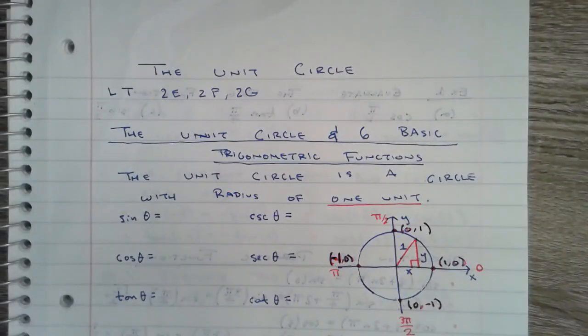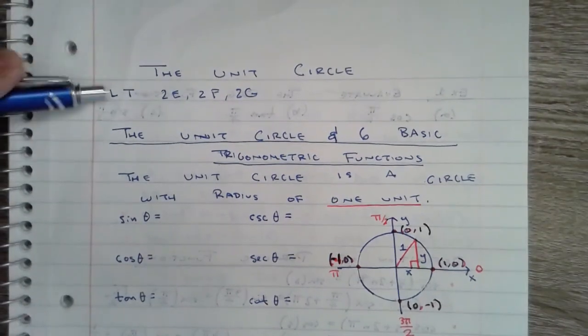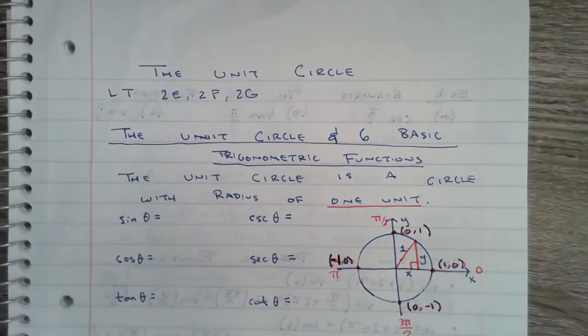Okay, good morning you guys, hopefully all of you are doing well. Before we start the notes, go ahead and write down the title for today, our learning targets, and then go ahead and write down the definition for today. And then I'll go ahead and pause and then I'll explain after.